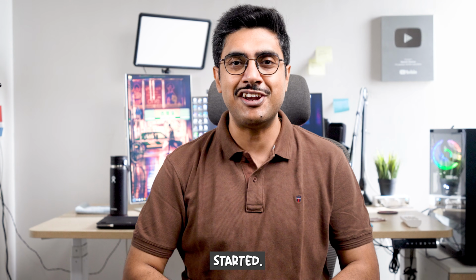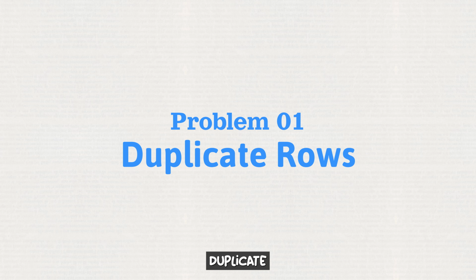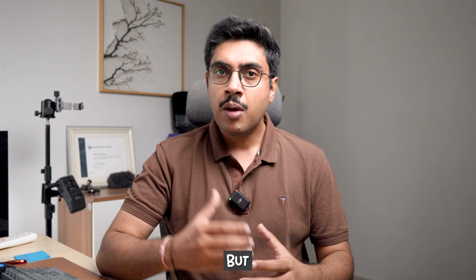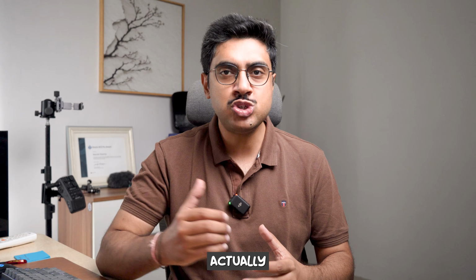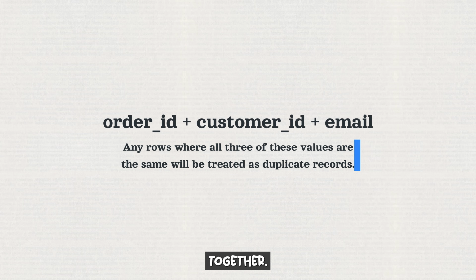So let's get started. Problem 1. Duplicate rows. The first problem we are going to fix is duplicate records. But before we delete anything, we need to define what a duplicate actually means. For this dataset, I'm going to use 3 columns together: order ID, customer ID, and email. If all 3 are the same, we will treat the records as duplicates. Let's see if we have any.